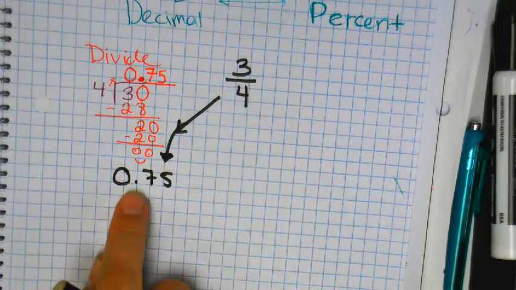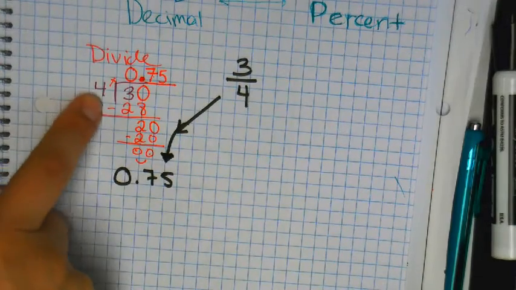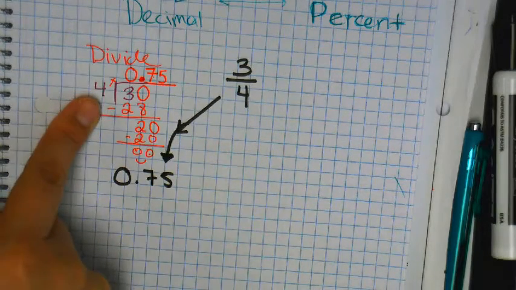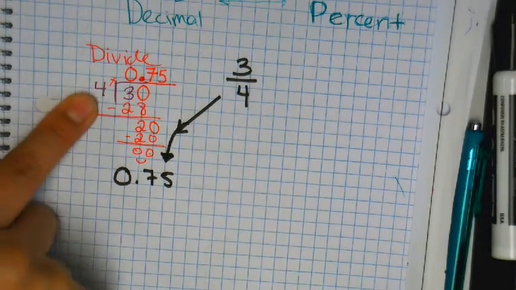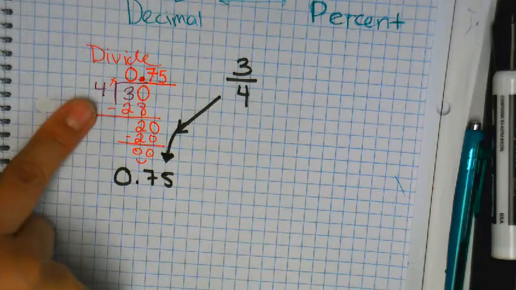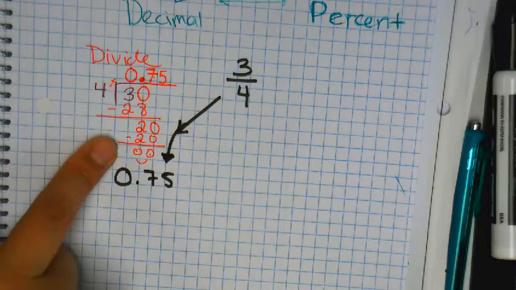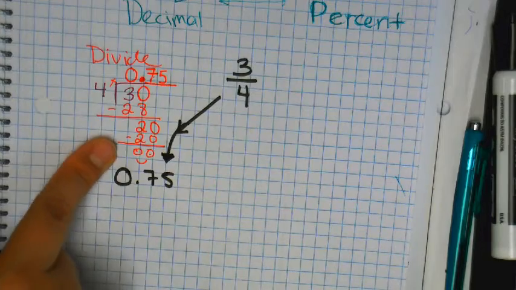How did I get my decimal? I have to divide. Okay, this week we're going to be dividing a lot. If you want to go home and watch a YouTube video on long division, because this went a little too fast for you, watch a YouTube video on long division.